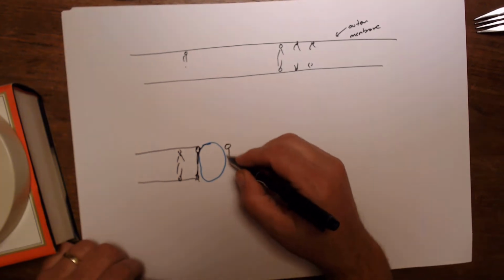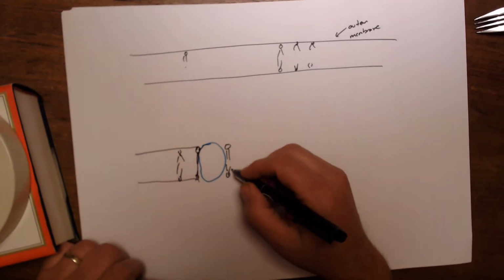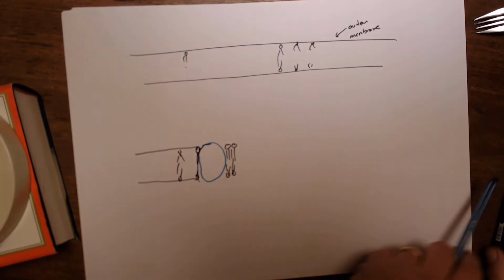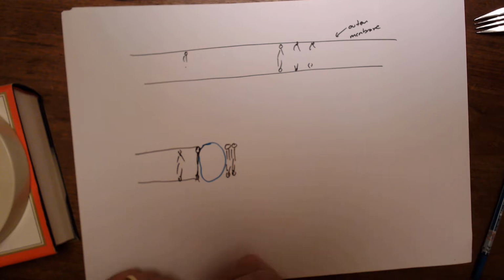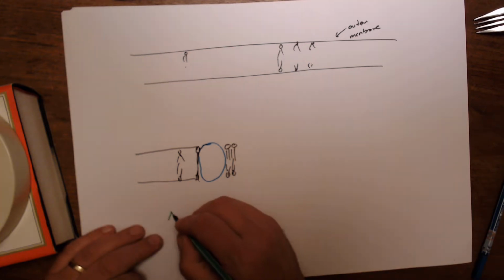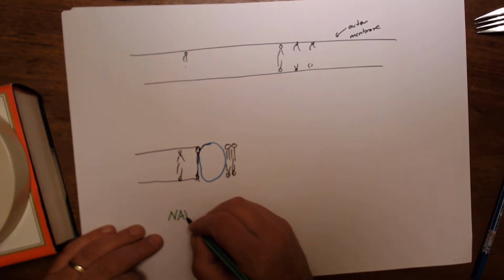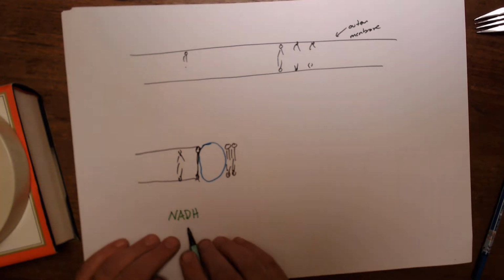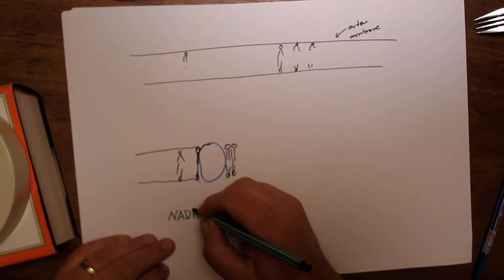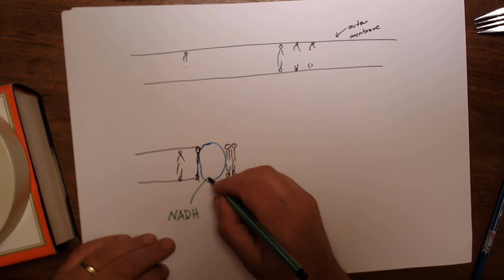This protein is a transporter protein that is involved in active transport. So let's look at that. What happens is that the NADH that is produced in the citric acid cycle releases 2 electrons here.